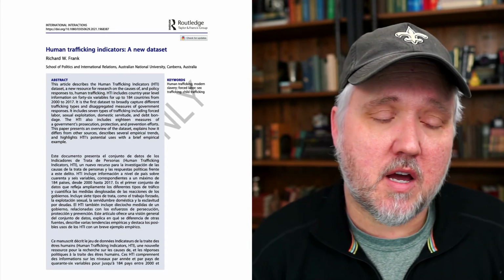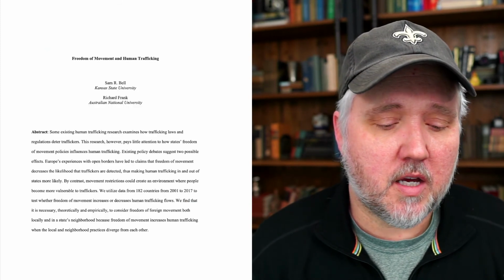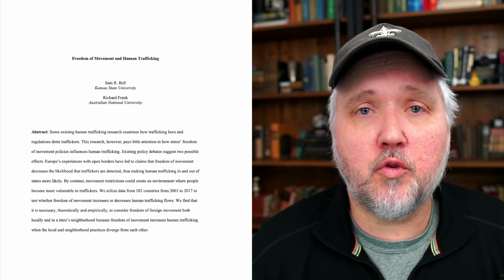And I've looked at this in another recent paper with a co-author on freedom of foreign movement. In Australia, we've not had really that free of movement outside the country for a while now.